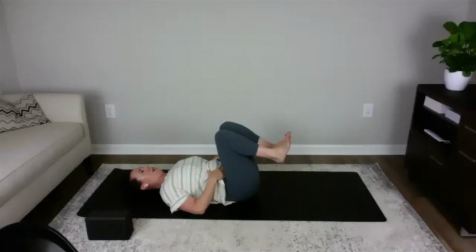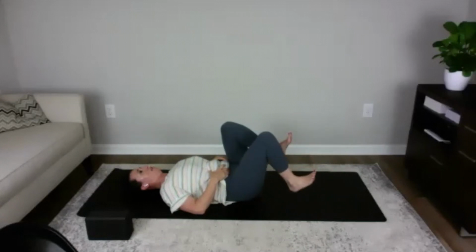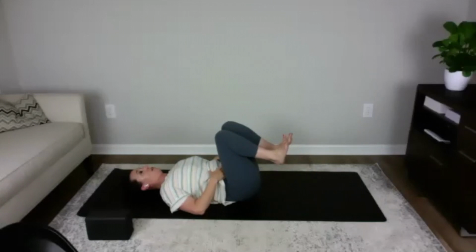Let's start with that right leg first. So can you inhale, lower the heel down, exhale, bring it back up. Can you cheek puff it? Cheek puff one side, cheek puff the other side. Do that 3 more times.